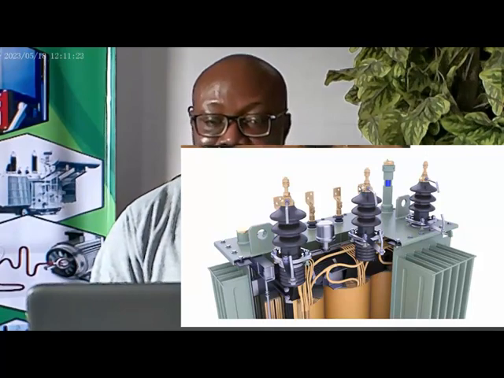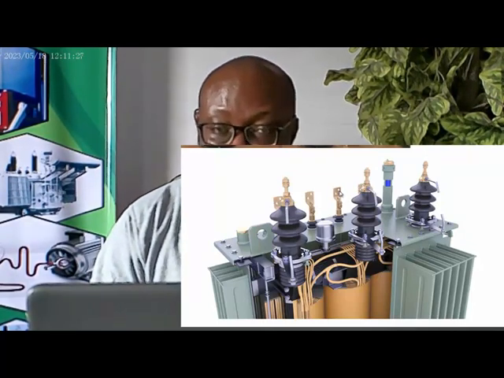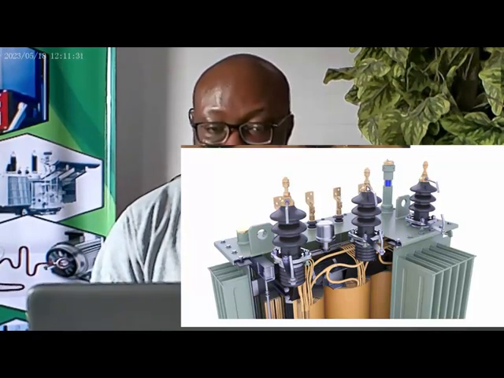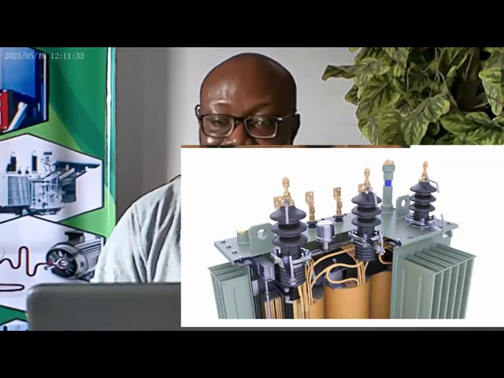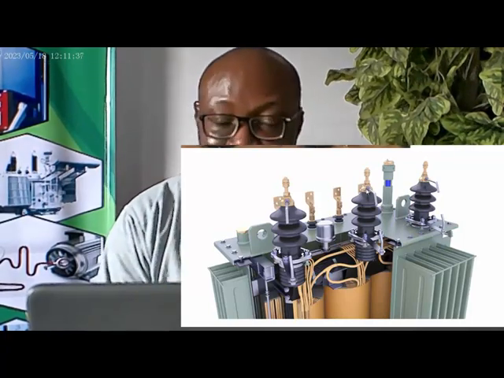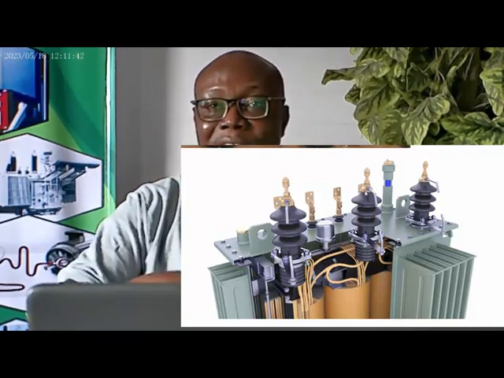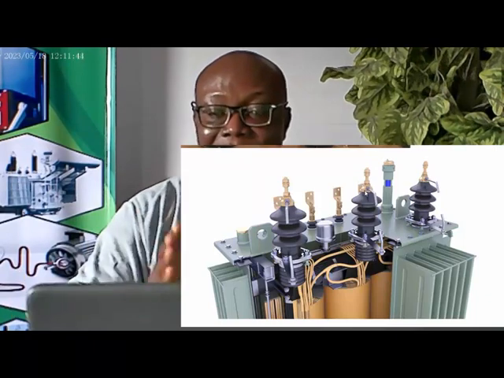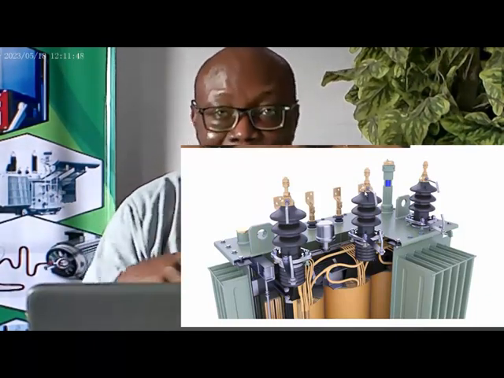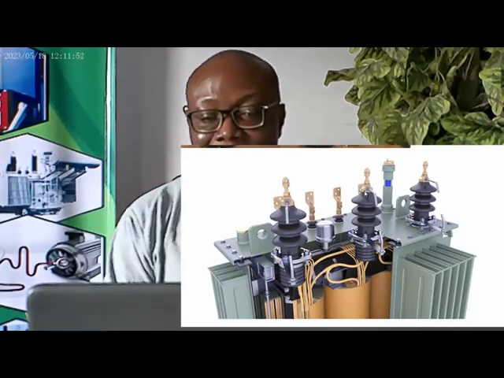So now, if you are carrying out an insulation resistance test, you place a probe on any of the secondary terminals and any of the primary terminals. Remember, they don't have any connection. So when you test, you are testing the insulation of the materials that are separating the primary and the secondary inside the winding, including the oil that is filling the space between the primary and the secondary.